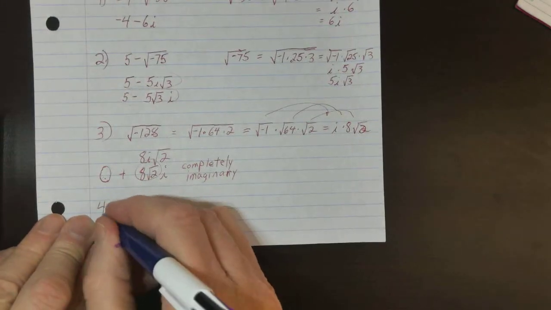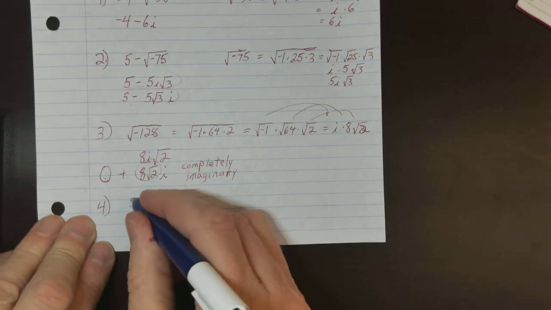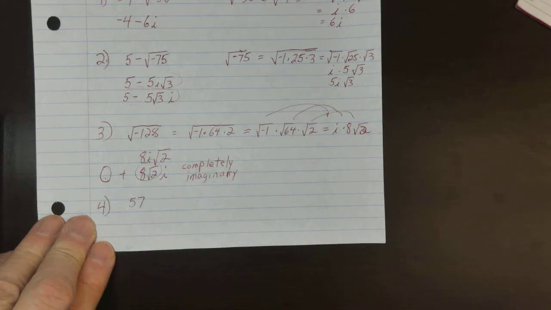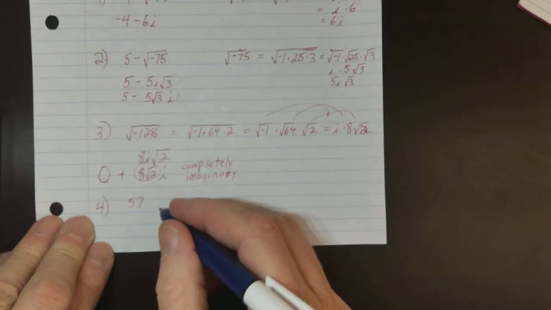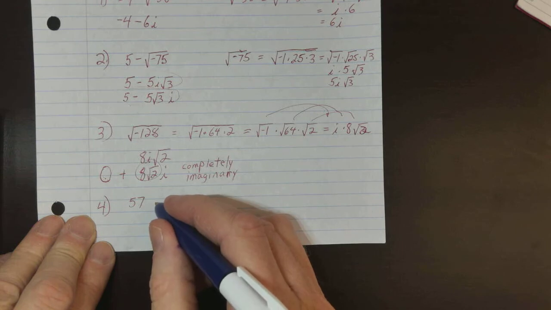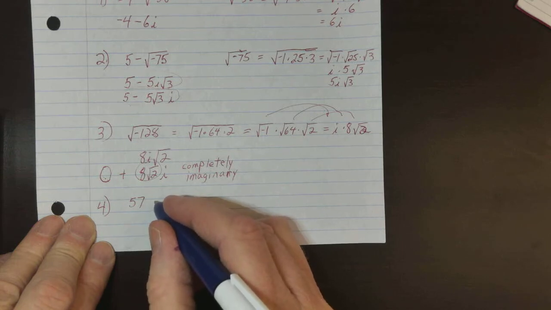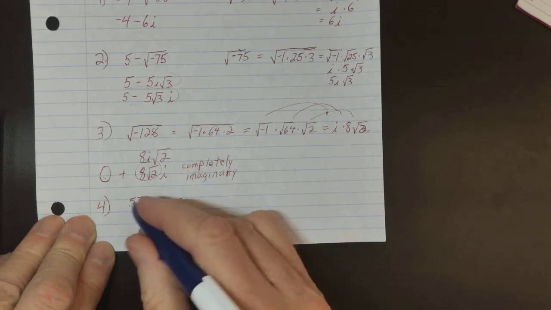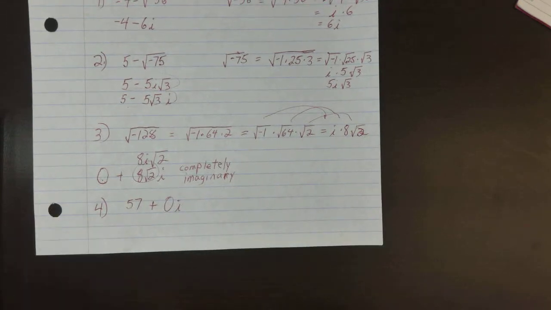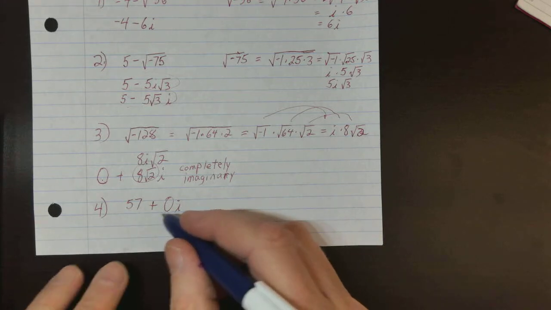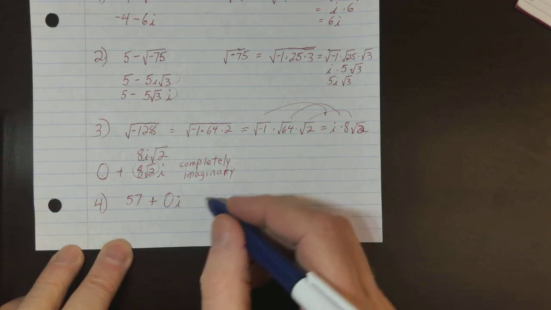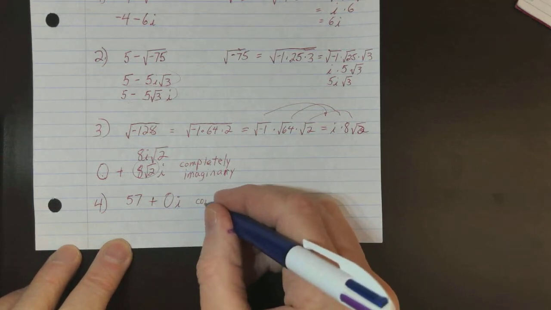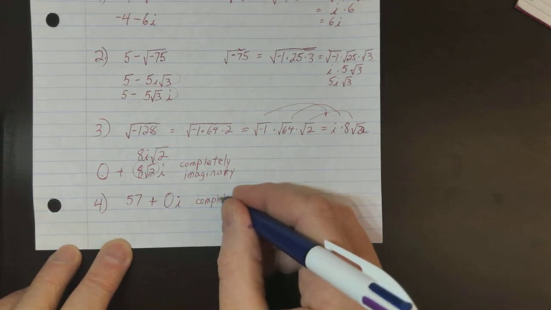Now, on my fourth example, I just have the number 57. If I need standard form for complex numbers, I need an imaginary part. Well, I don't want to change the value, but if I go 0 times i, I don't. So that's standard form, and that's having the imaginary part here also. This is called completely real.